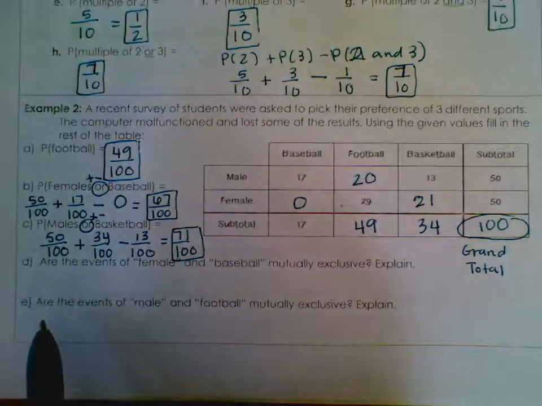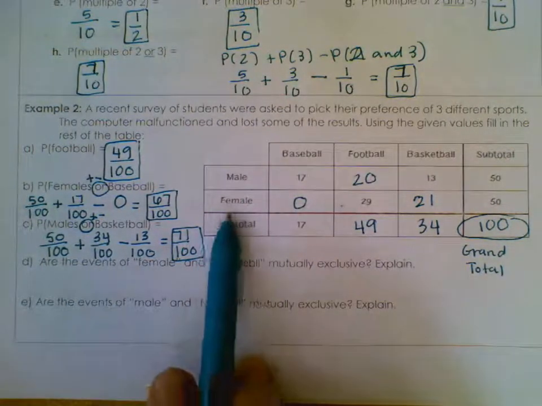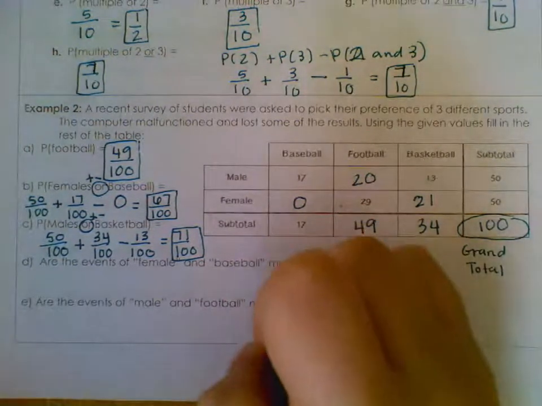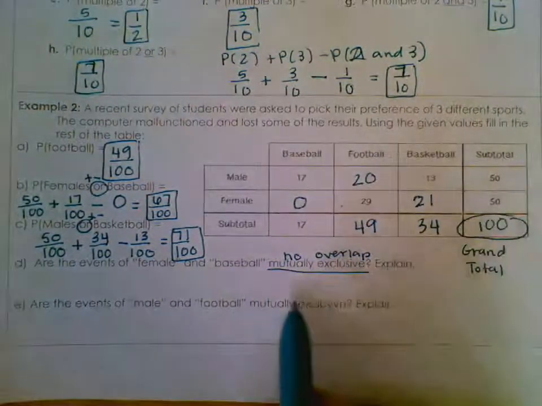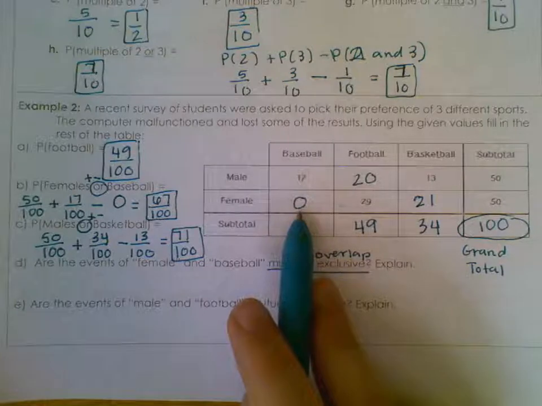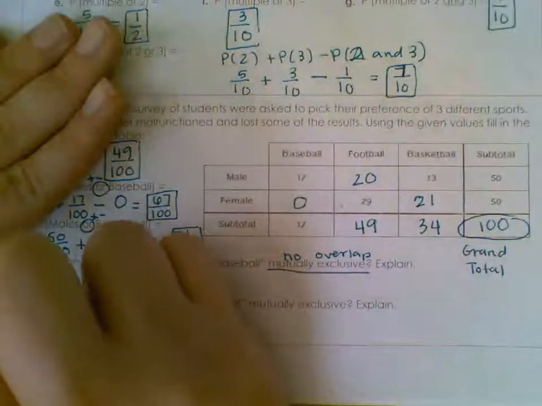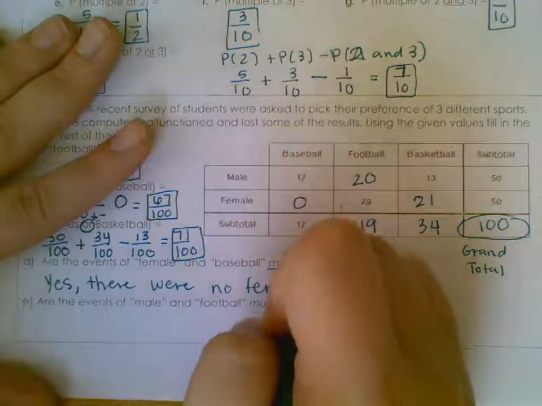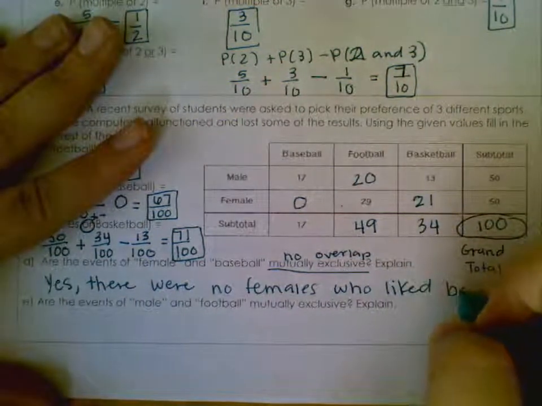Okay, are the events of female and baseball mutually exclusive? So female and baseball, are they mutually exclusive? So really what we're asking is, remember, mutually exclusive means no overlap. So what we're asking is, is there no overlap for female and baseball? Is there no overlap? Since where they cross is 0, the answer is yes. There were no females who liked baseball.